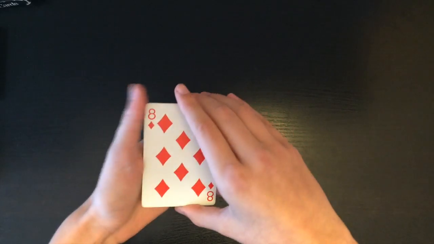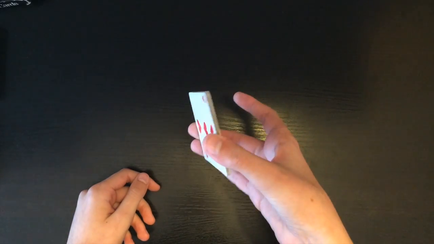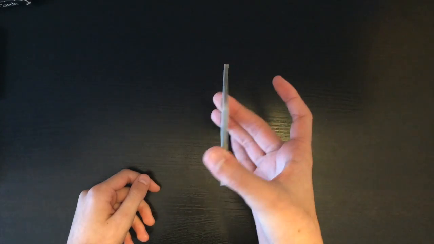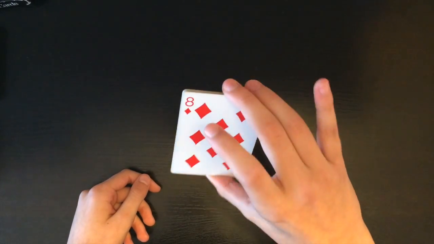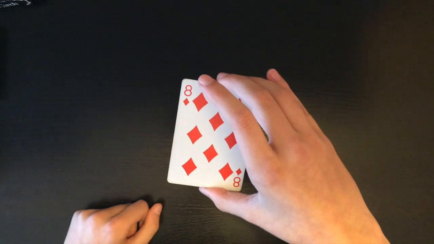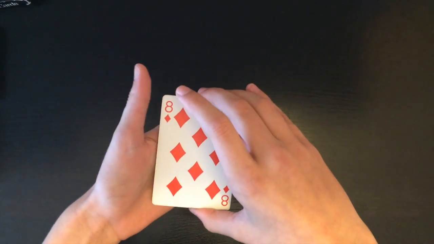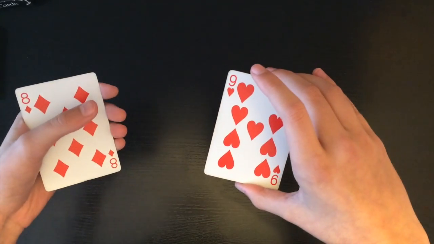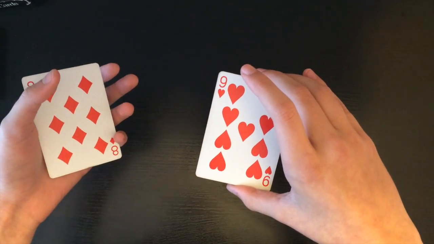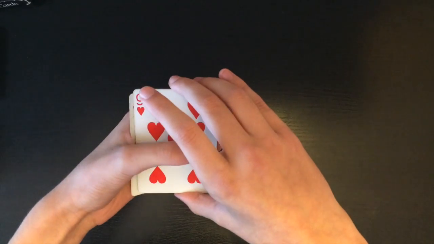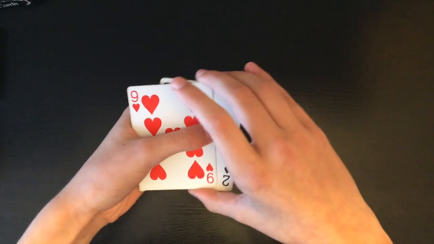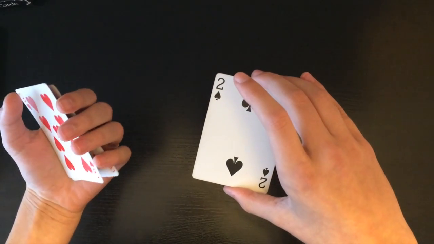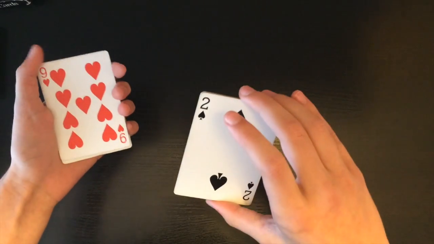So now what you do is you hold it in Biddle grip like this. I explained it in one of my previous videos, but if you don't know how to do it, just sort of copy this grip like this. And now what you're going to do is you're going to come up with your thumb, say, okay, so we have the 8 of diamonds. Now you're going to catch a little pinky break. And when you come back to take off the 9 of hearts, keep a pinky break. And now here's the move.